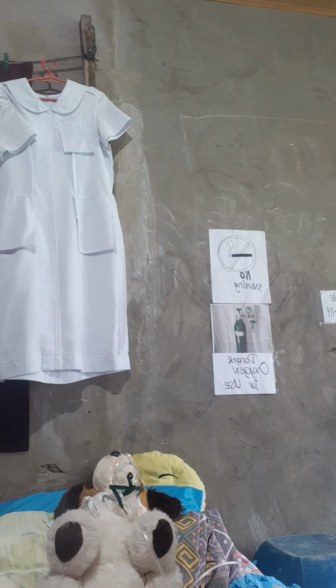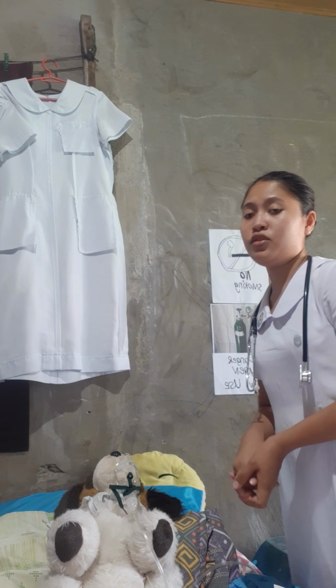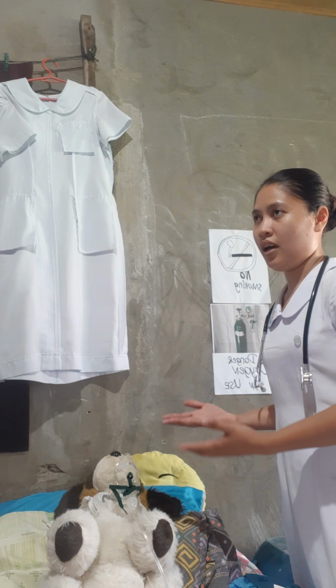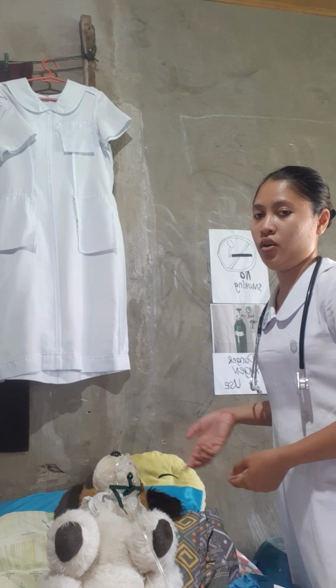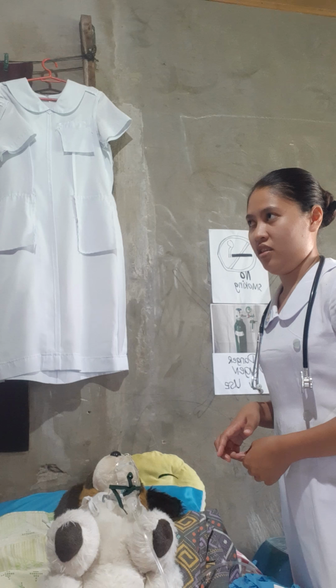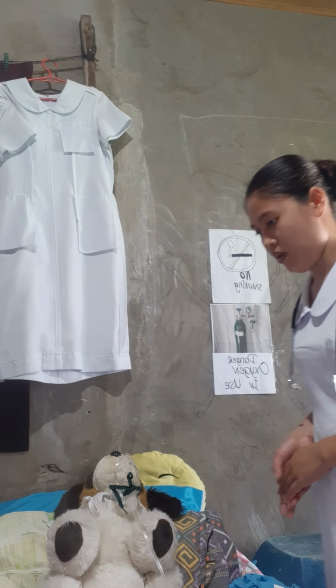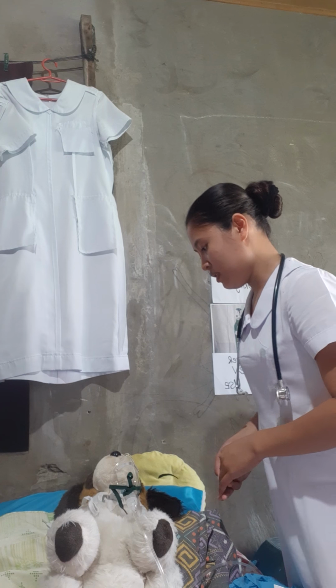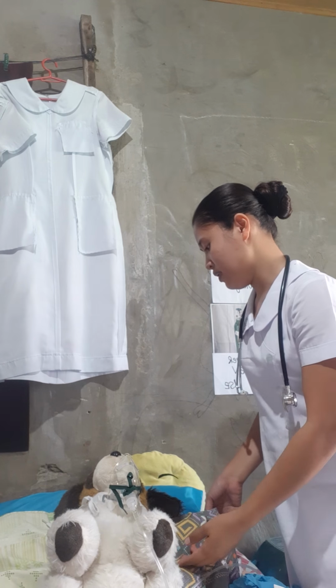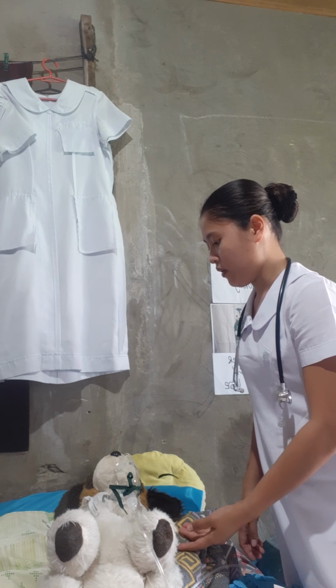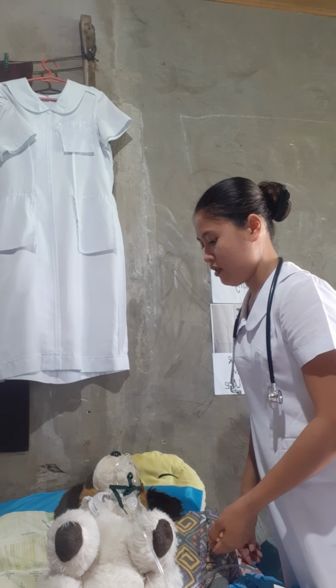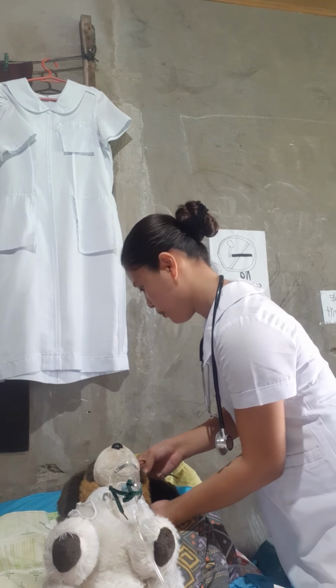Then afterwards, if the patient is conscious, we are going to assist the client into semi-Fowler's position, and if the client is unconscious, keep him in a lateral position. So, excuse me, sir, I will just assist you into this semi-Fowler's position. I hope you can cooperate. Okay, thank you.